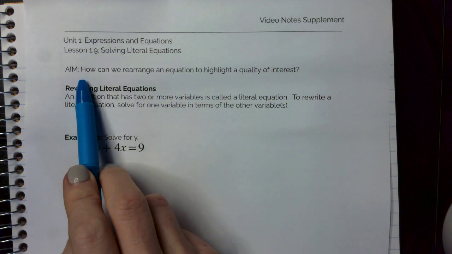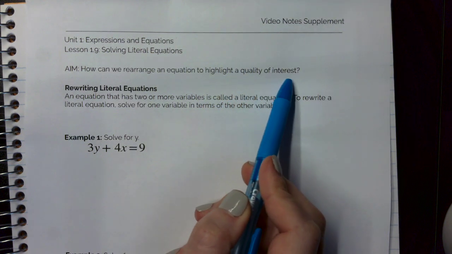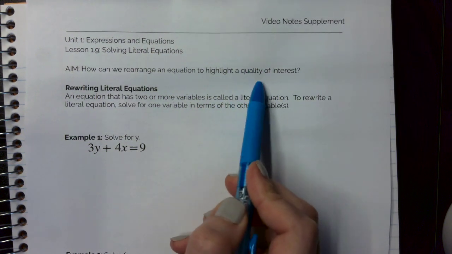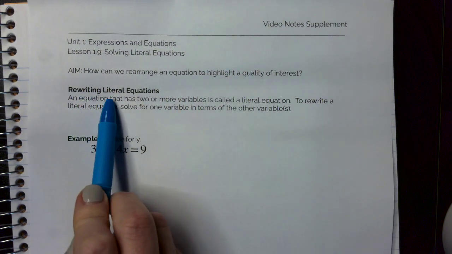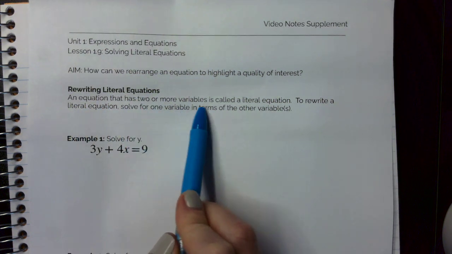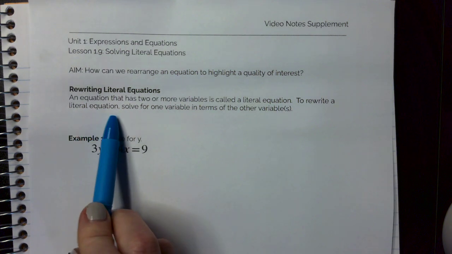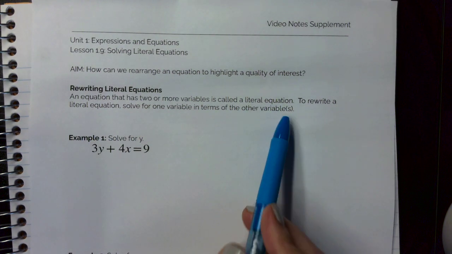The aim of this lesson is how can we rearrange an equation to highlight a quality of interest. And another way we're going to think of this is a variable. We're going to be isolating a variable of interest. So let's talk about rewriting literal equations. An equation that has two or more variables is called a literal equation. To rewrite a literal equation, solve for one variable in terms of the other variable or variables.